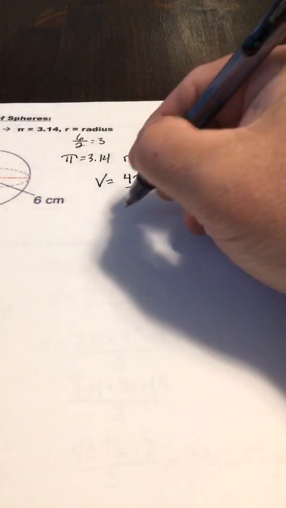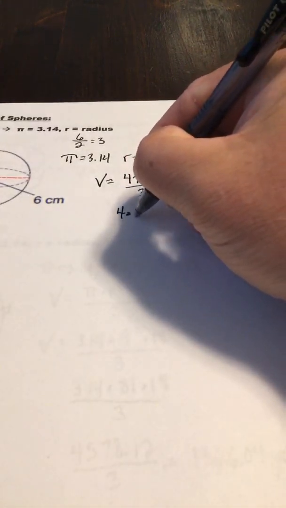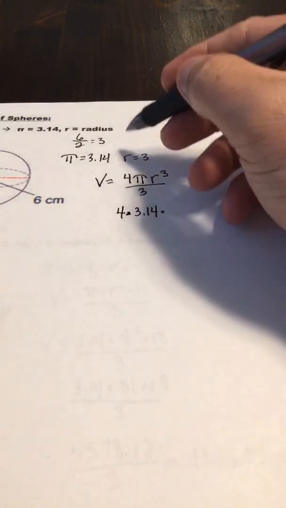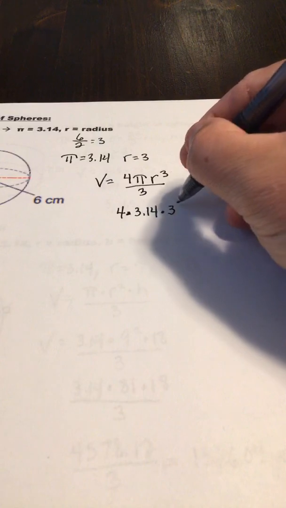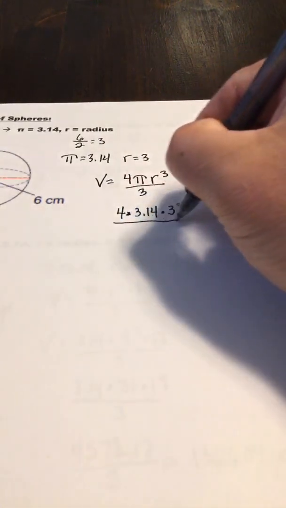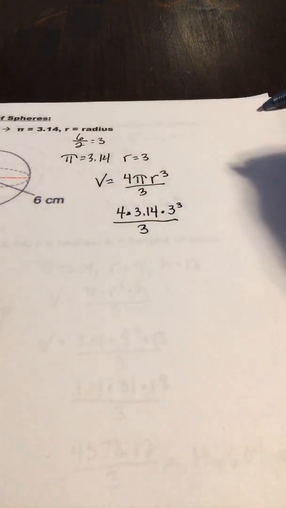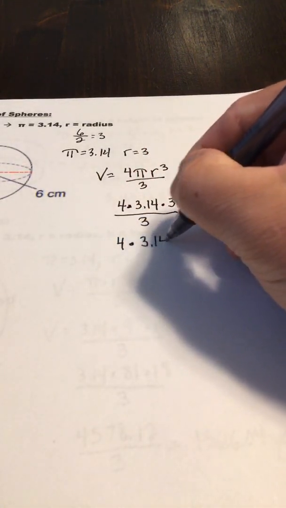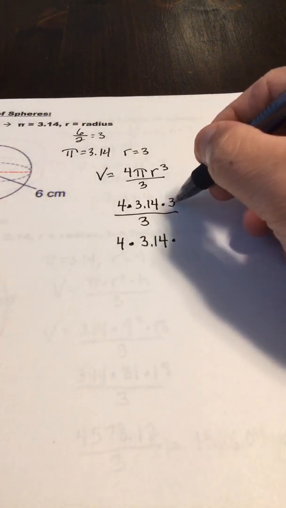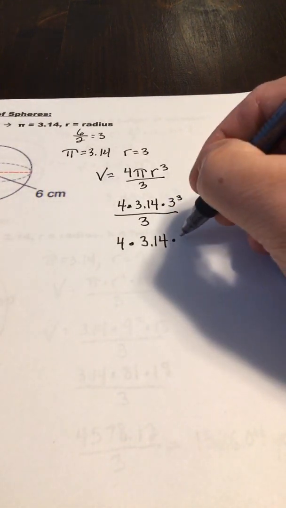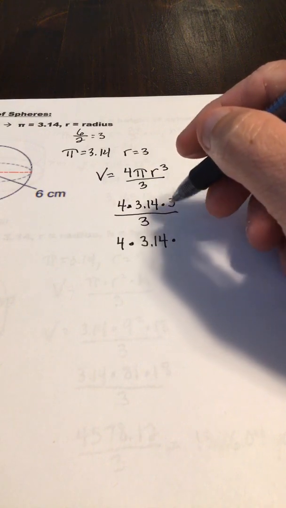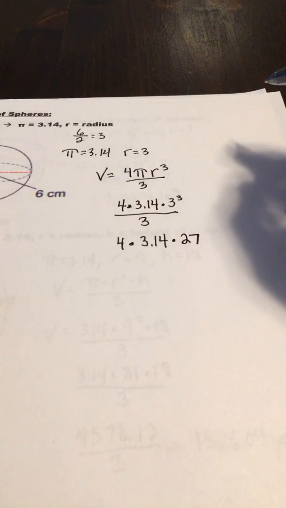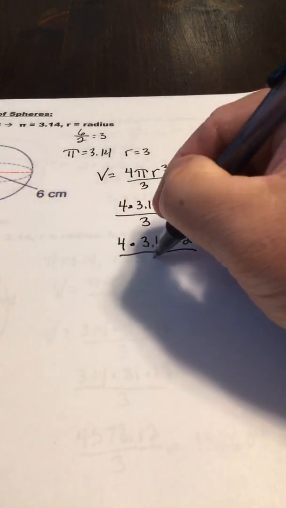So we have 4 times 3.14 times the radius, which is 3, cubed, divided by 3. That gives me 4 times 3.14 times 3 times 3 times 3, which is not 9, it's 27, because 3 times 3 is 9, and 9 times 3 is 27. Now divide that by 3.